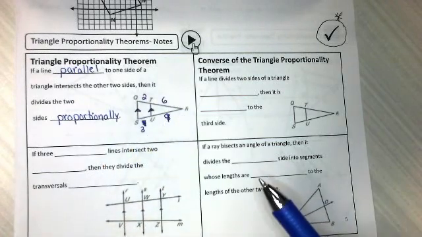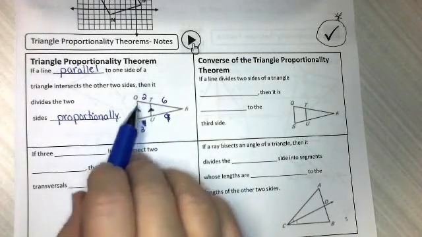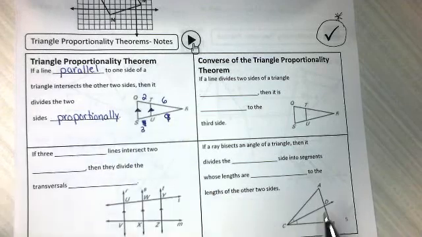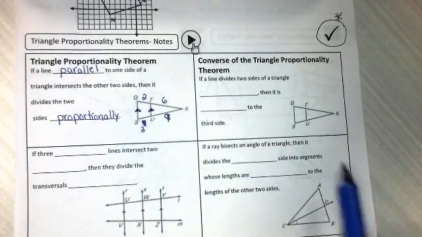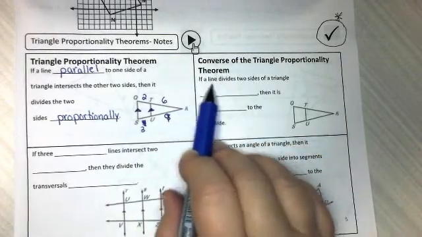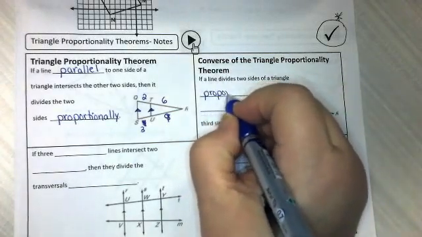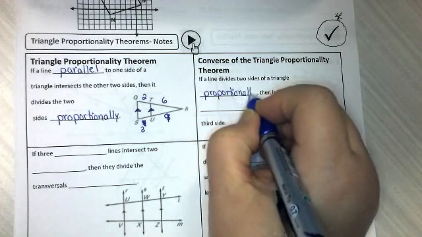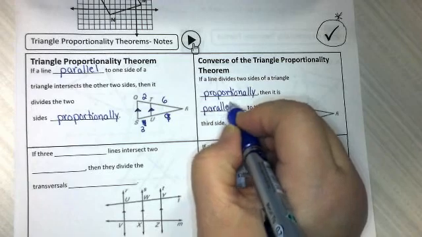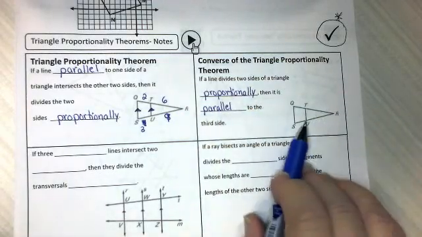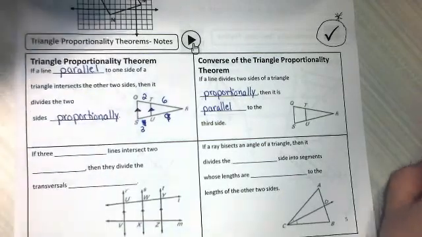And we would just write a proportion to solve those. You have to be careful, and I'll show you some examples. If I ask you about TU and QS, that's a little bit of a different proportion. But for now, it's just that easy: 2 to 3, 6 to 9. The converse says, if a line divides the sides of a triangle proportionally, then it's parallel to the third side. So if I gave you numbers and they were in proportion, you would say, hey, TU is parallel to QS because the sides were proportional.